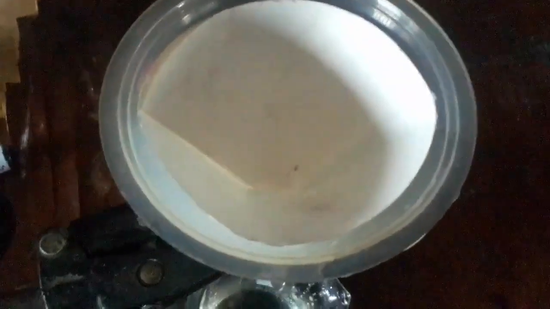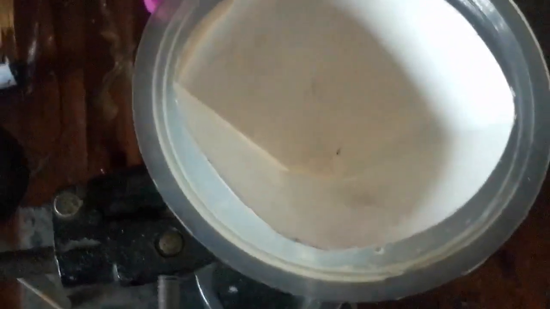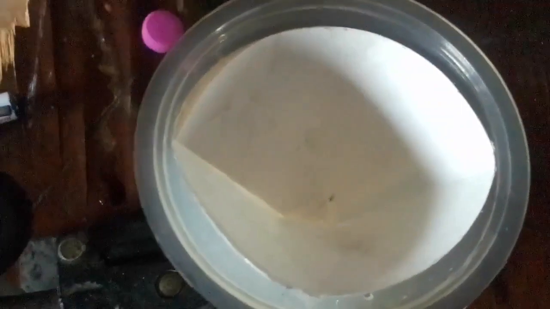So we can see it from above. The filter paper is now in the funnel. Then I'm going to make a mixture of zinc carbonate. This is zinc carbonate, the name is written here. We use a salt that is insoluble in water. I'll use a spatula and collect some zinc carbonate into the test tube.